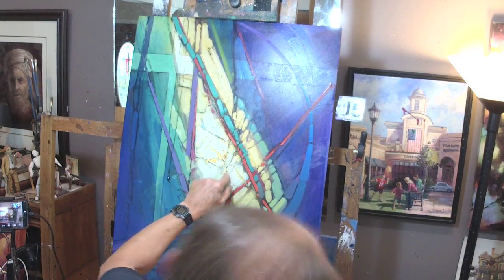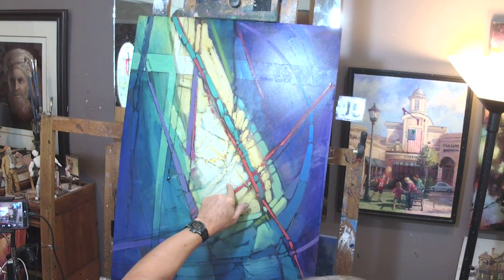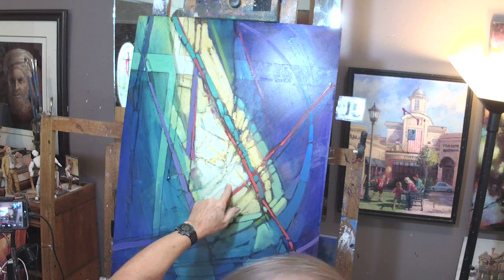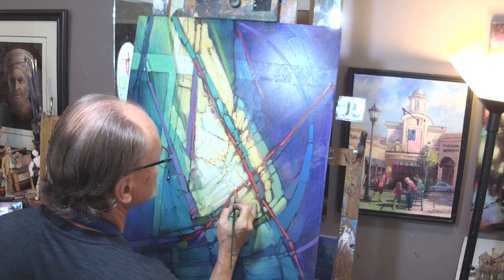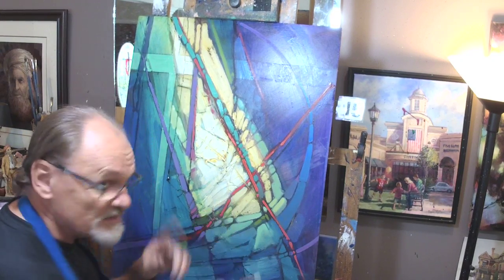So I'm trying to match that color right there, which I think is a very pale orange green. Can I call it such a strange color as orange green? Let me see if I'm close. Oh, dead on. Lucky.